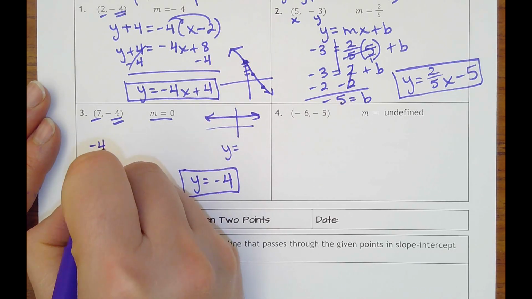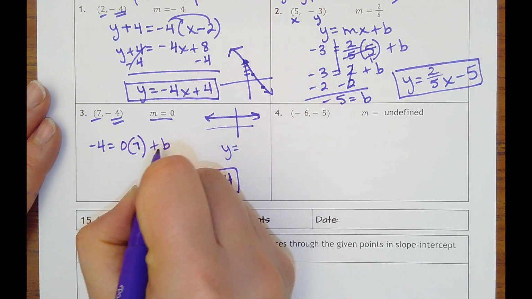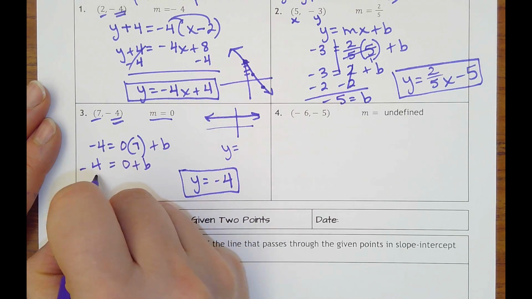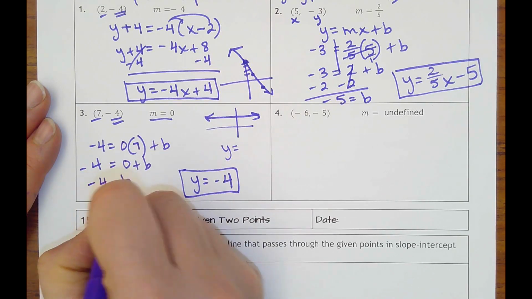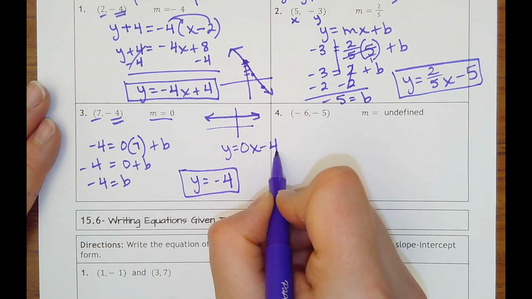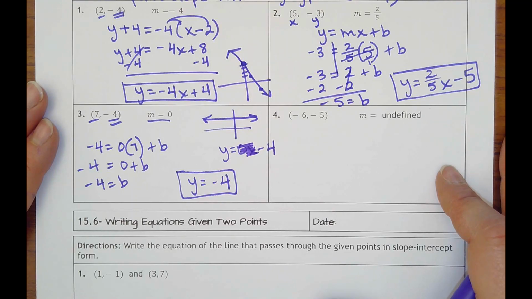And I'll show you another way, you could plug it in just like we said. y is your -4 equals your slope is 0 times x is 7 plus b. Well, 0 times 7 is 0. You don't really have to subtract 0, it's just saying that b is -4, which we found. So then it'd be like y equals 0x minus 4. Well, 0x really isn't anything, so that's why it's y equals -4.